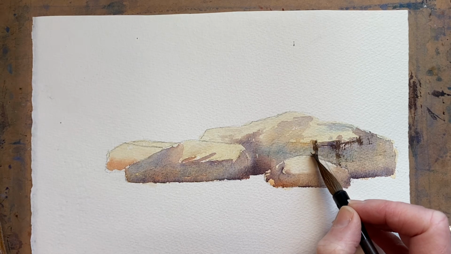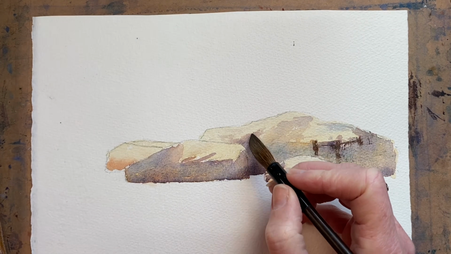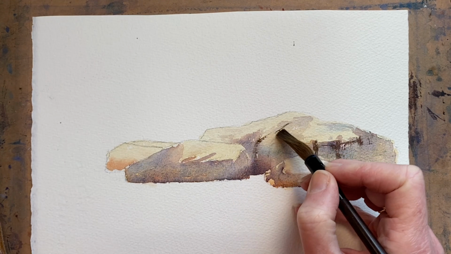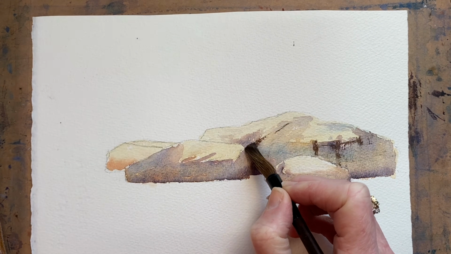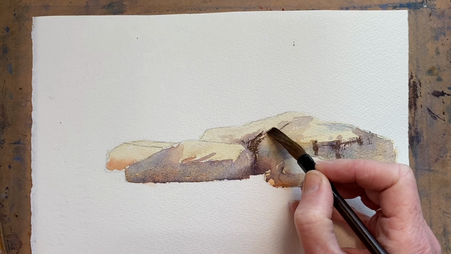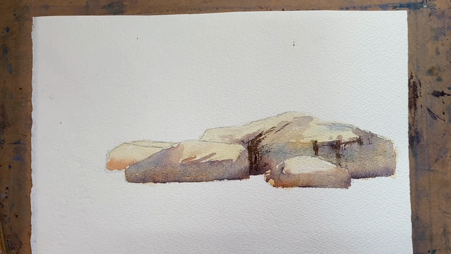So now I'm just coming in with more of a dry brush technique. I've got less moisture in my brush, and I'm just scooting the brush around in the areas that I can see this staining. And I've actually gone to Van Dyke Brown instead of more of a darker, blacker color like it is in the photo.